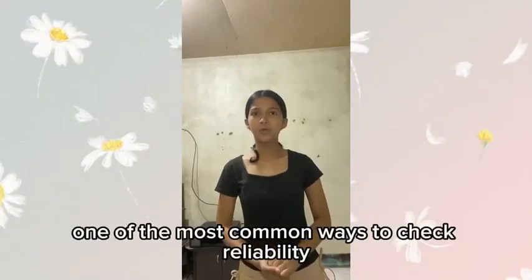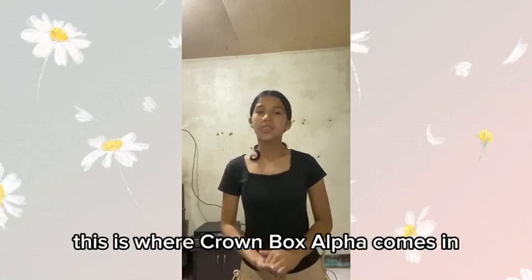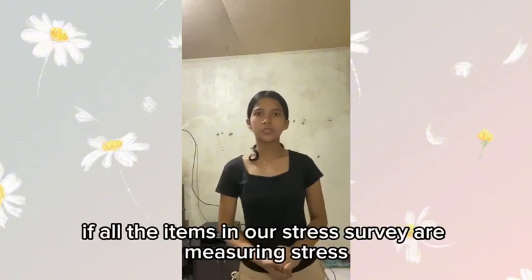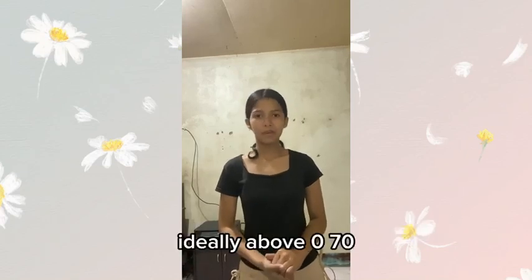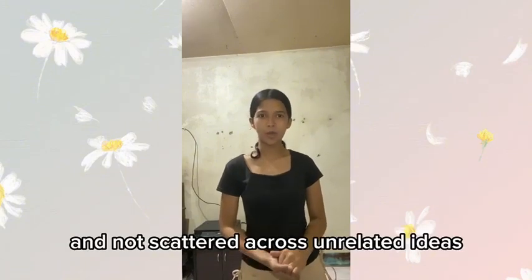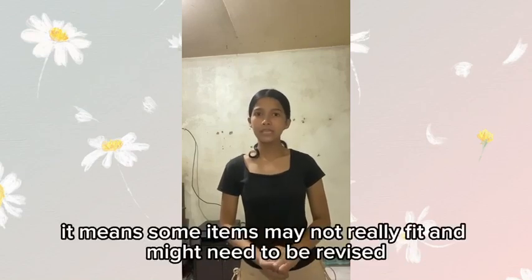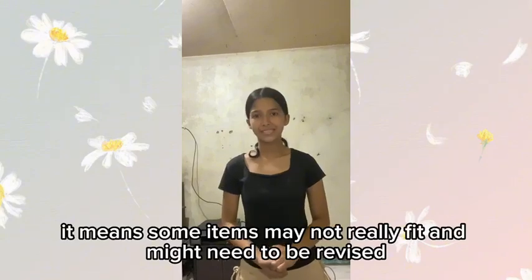One of the most common ways to check reliability is through internal consistency. This is where Cronbach's alpha comes in. If all the items in our stress survey are measuring stress consistently, the Cronbach's alpha will be high, ideally above 0.70. That tells us the questions are working together and not scattered across unrelated ideas. If the alpha is too low, it means some items may not really fit and might need to be revised.